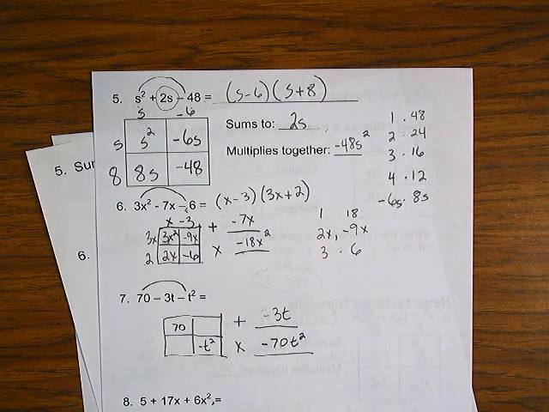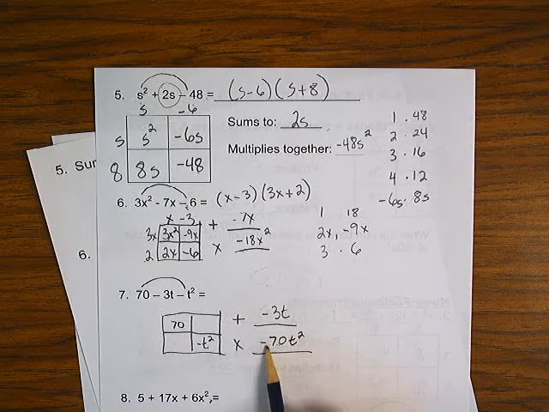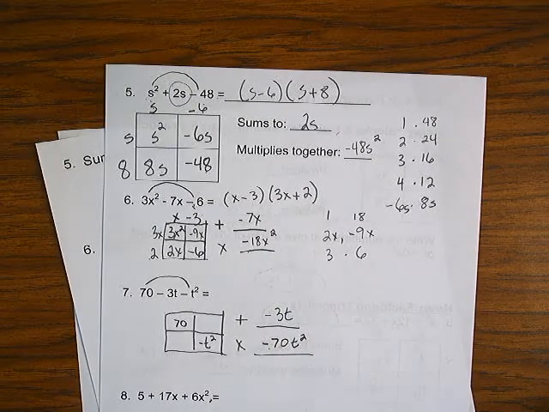Okay. Now, when we multiply them together, it's negative. That tells me one negative, one positive. Think of the factors of 7. 1 and 7, or 7 and 1. Which two of those am I looking at? 7 and 10 or 1 and 70? 7 and 10.